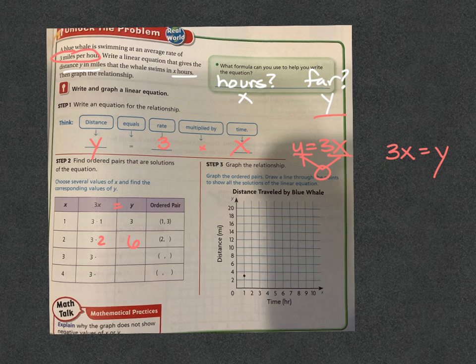And if x is 3, then I'll plug it in for that. 3 times 3 is 9. And if x is 4, then I'm going to plug it in for that x there. 3 times 4 is 12. And so here I have my ordered pairs. When x is 1, y will be 3, and they wrote it as an ordered pair so that we're ready to graph it.